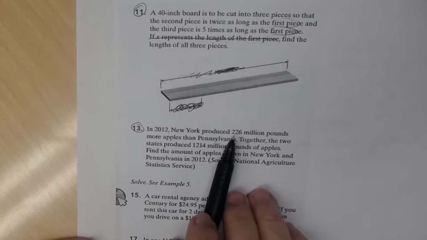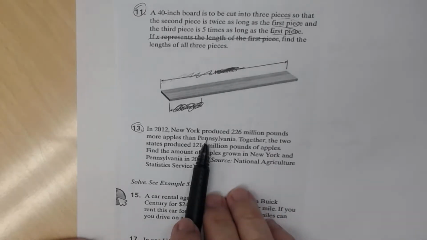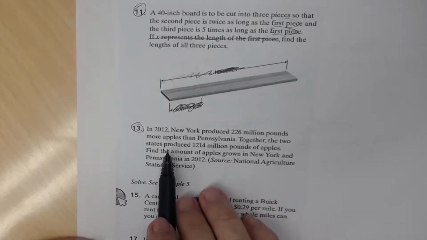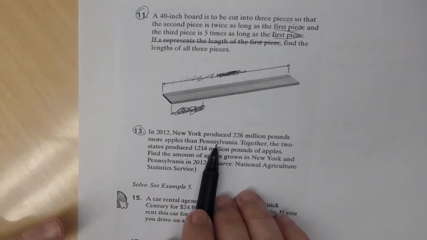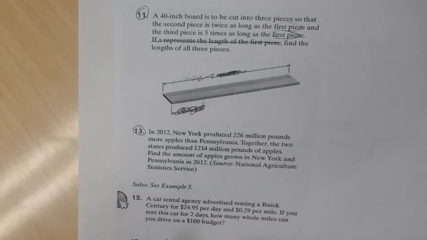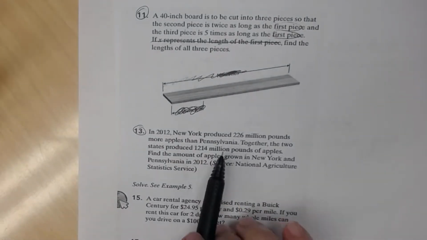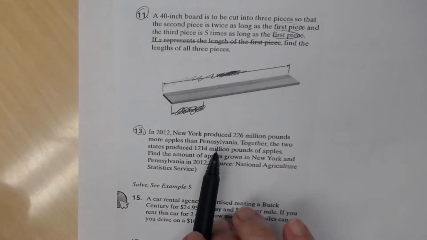Read the problem again. It says New York produced 226 million more pounds of apples than Pennsylvania. Together, that means that when you add the number of apples that New York produced and the number of apples that Pennsylvania produced, they produced 1,214 million pounds. And you want to find out how much each produced. So you have to let x represent something here. Let's think about this.